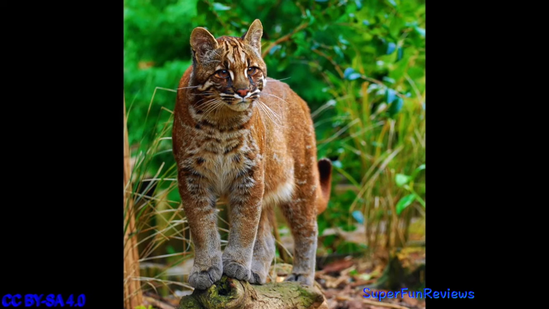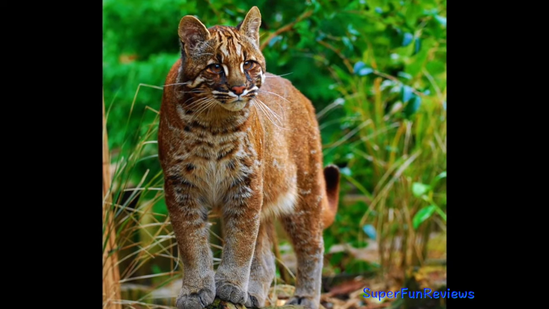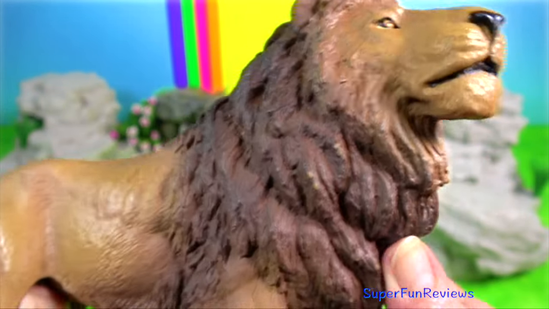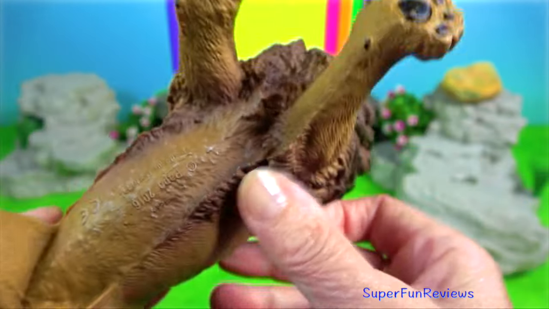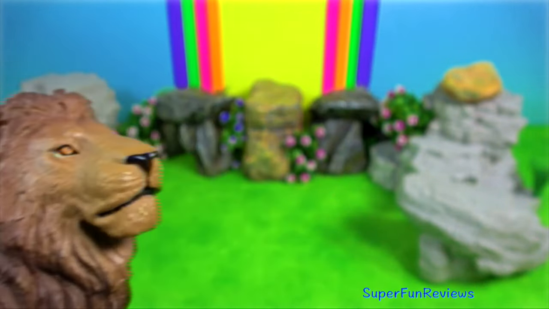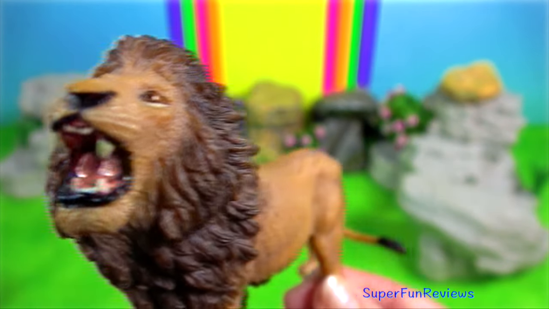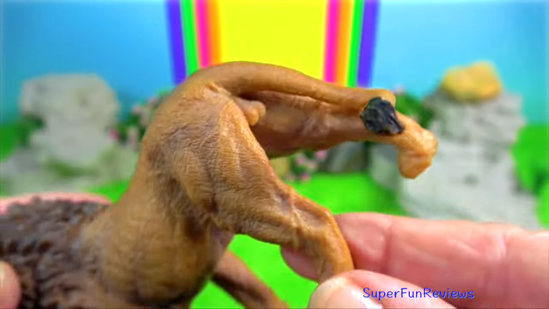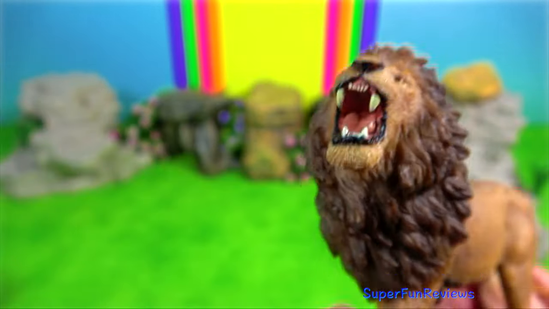Asian golden cat is very similar to the North American puma. Asiatic lion. They are highly social animals and live in prides of up to 5 females. Males associate with the pride only during mating and large kills. They are active only for about 4 hours a day, spending the remainder sleeping or resting.